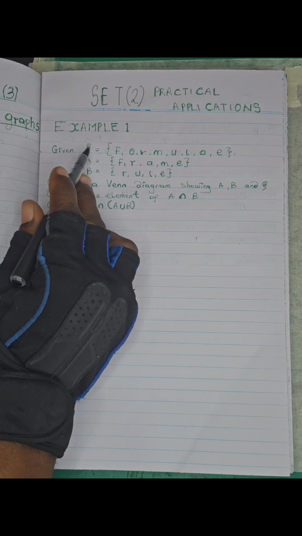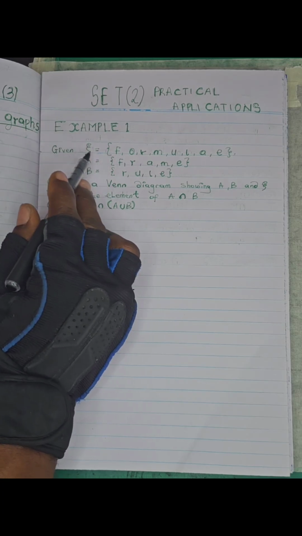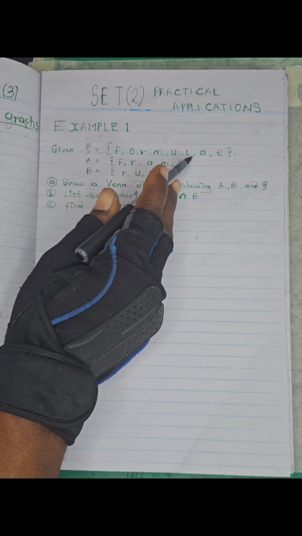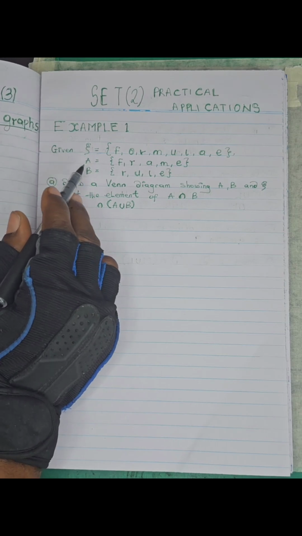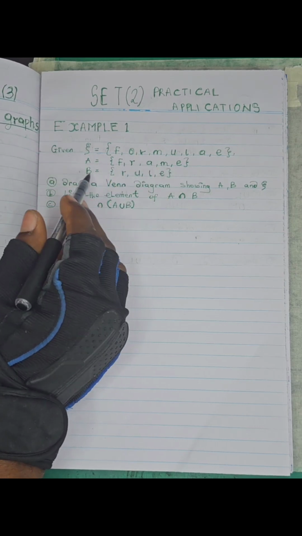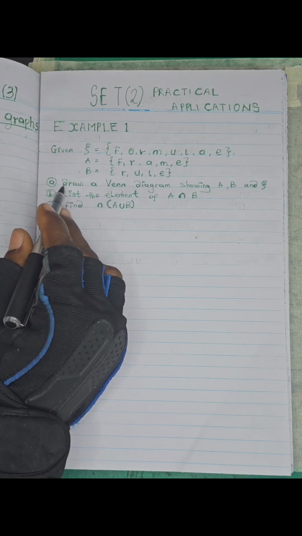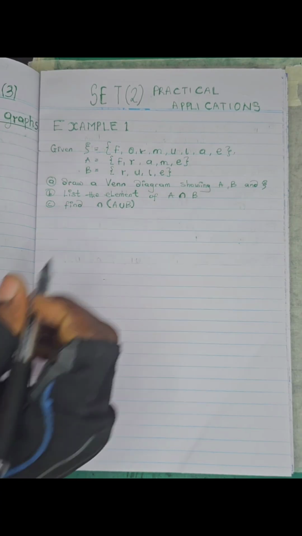Given a set, when you have all these kinds of irregular characters, it means the universal set: F, O, R, M, U, L, A, and E. That's for the universal set. Then for set A, you have F, R, E, M, E. For set B, you have R, U, L, E. First thing you have been told is to draw a Venn diagram showing A, B, and C.